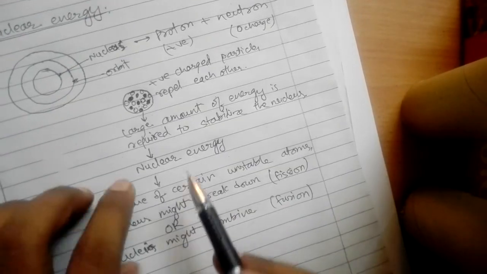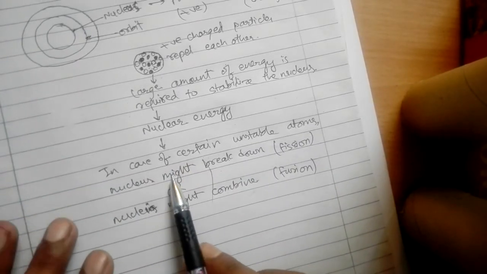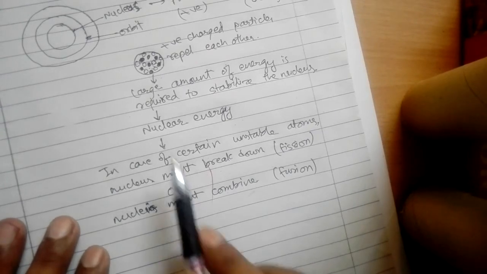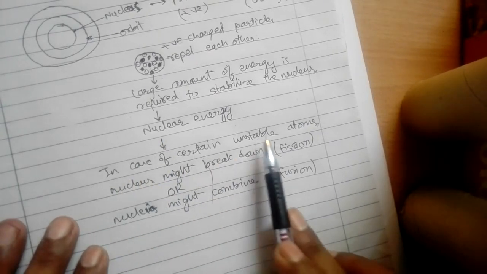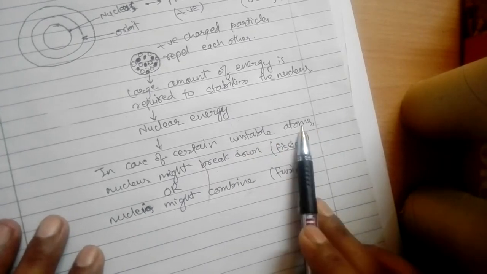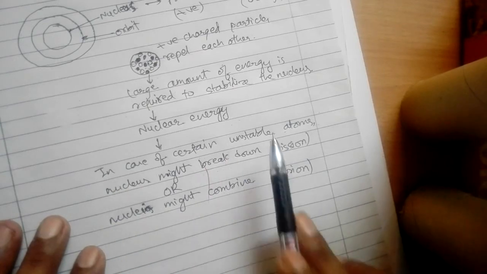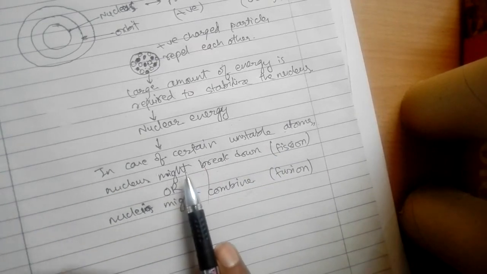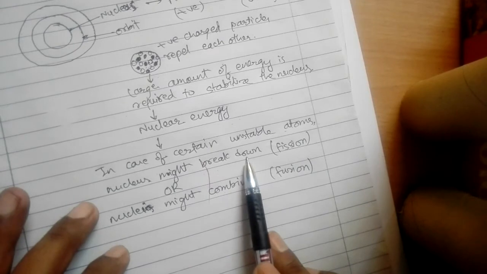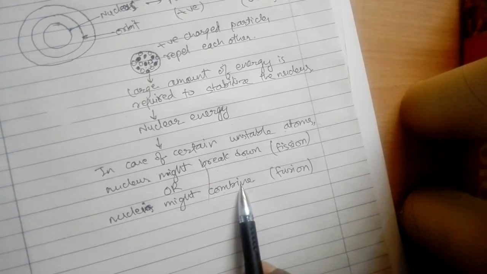I'm not talking about the nucleus or atom of every single object. I'm only talking about certain unstable atoms, the atoms whose nucleus is not stable. If these nuclei are too large, they might break down, or if they are too small, they might combine with each other.